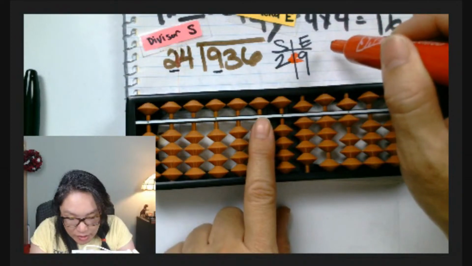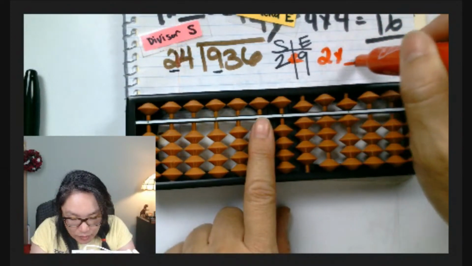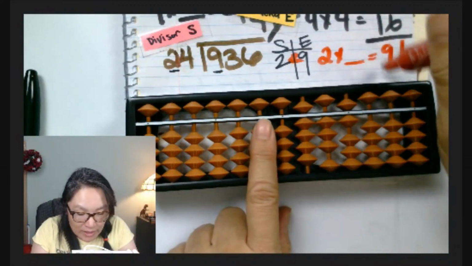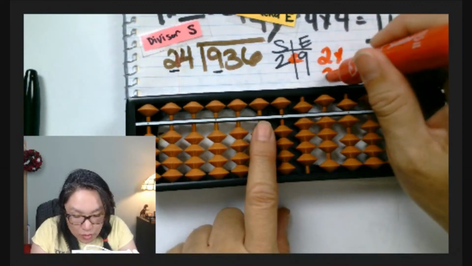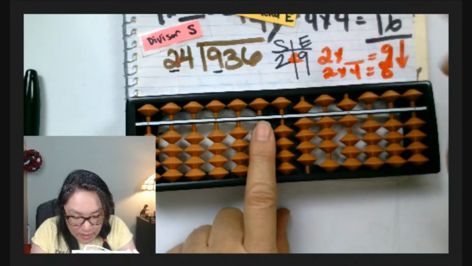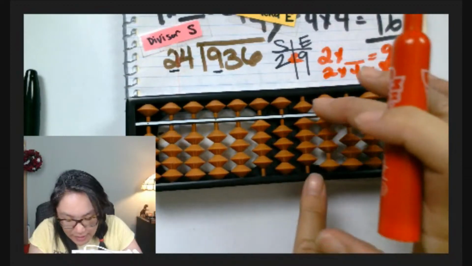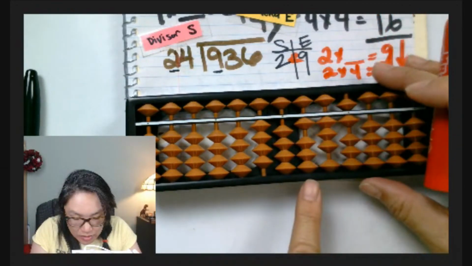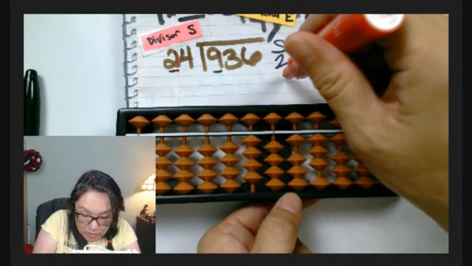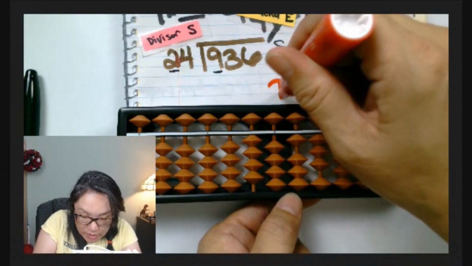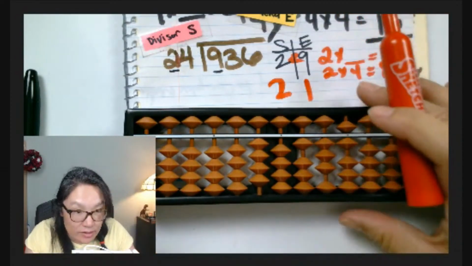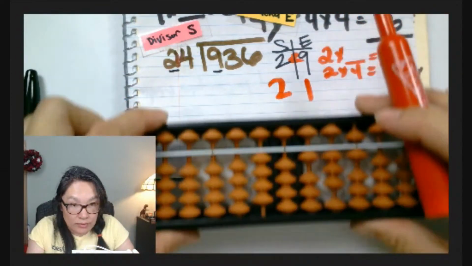So my question is, 2 times what is equal to 9 or less? We don't need to go any higher than this, right? So 2 times 4 is equal to 8. So I add 4 here and I take away 8. Now I'm going to compare 2 and 1. Who is bigger? My divisor is bigger.